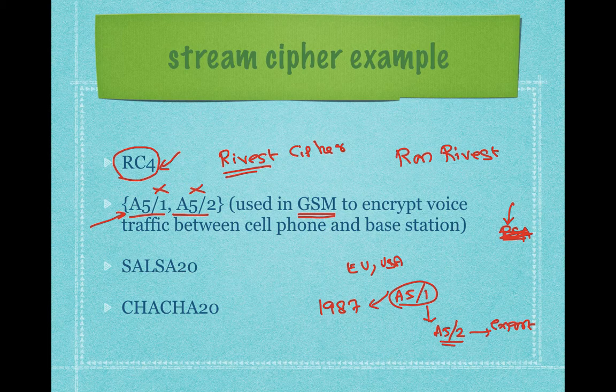The next example of a stream cipher is a recent one. In the last few years, there is a new algorithm called Salsa20, and there is one more variation of it called ChaCha20. Both are designed by a famous cryptographer called Daniel J. Bernstein. I don't know how to pronounce Bernstein. He has a nickname, DJB, and he has designed so many ciphers. These are the two popular ones. Later we will learn that in TLS 1.3, ChaCha20-Poly1305 is one of the cipher suites that we will use. All these things we will see later.